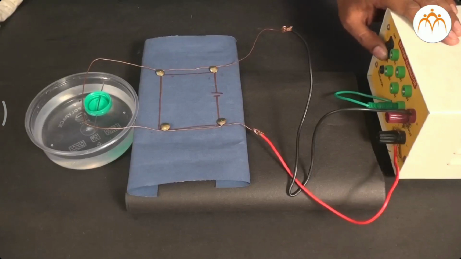Changing polarity results in the needle getting deflected in the opposite direction. This activity enabled us to understand how a magnetic field is generated due to electric current. Now let's do some activities based on this principle.